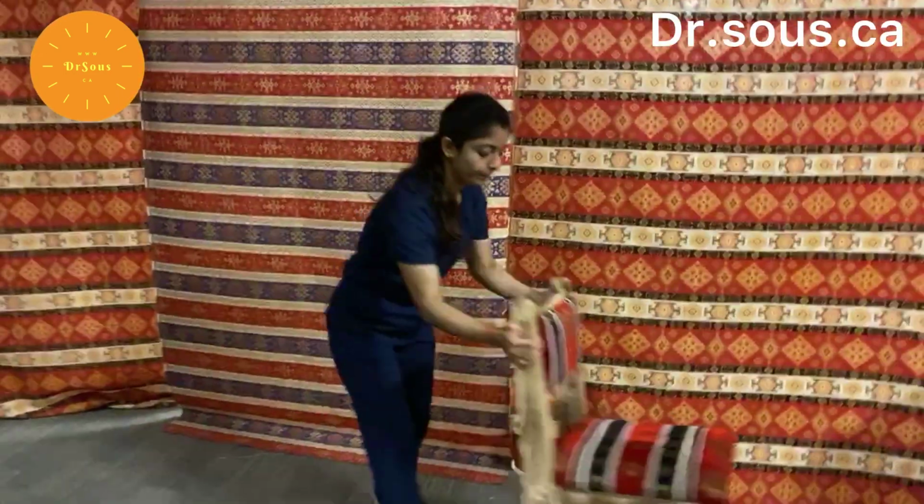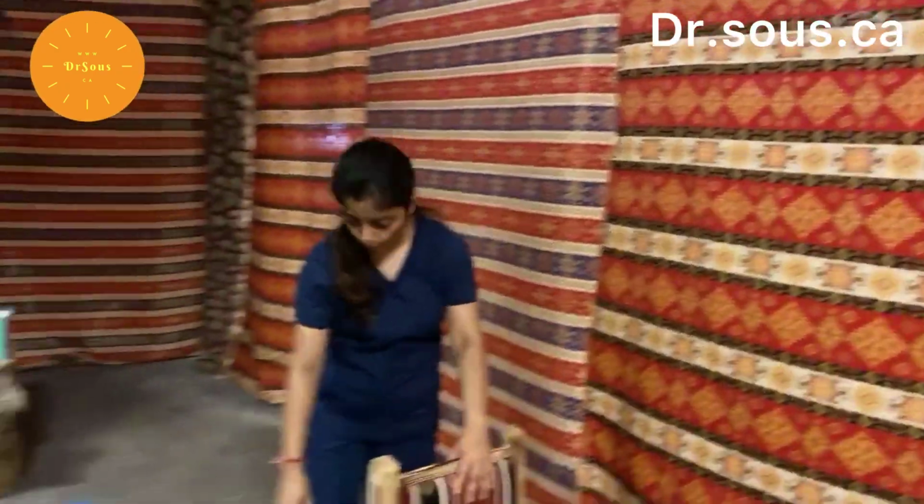So this is for arthritis, right? No, it's not for arthritis, it's for a meniscus tear. Meniscus tear, okay. It's a cushion-like thing between two joints. Let me just show it to you.